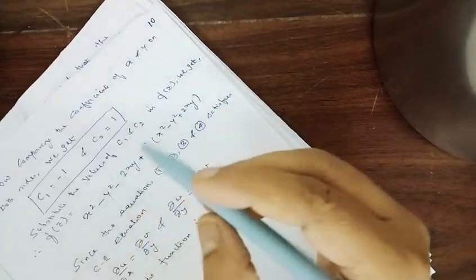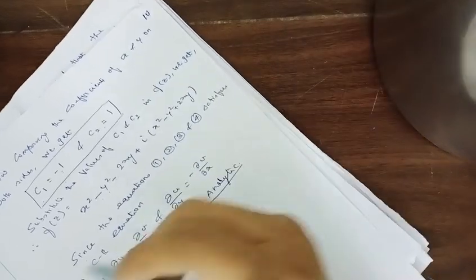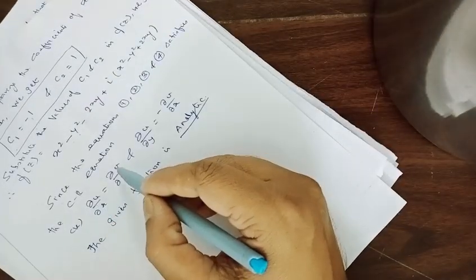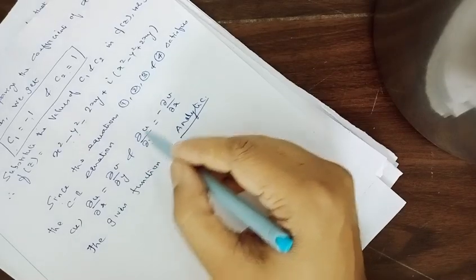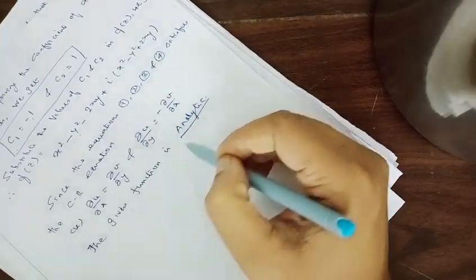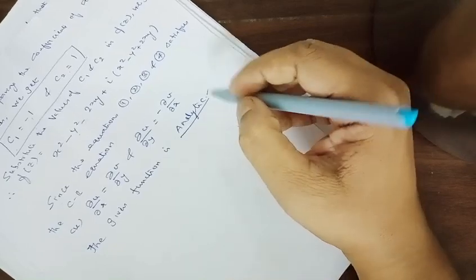Now from equations 1, 2, 3 and 4, it satisfies the CR equations: dou u by dou x is equal to dou v by dou y, and dou u by dou y is equal to minus dou v by dou x. Hence the given function is analytic.